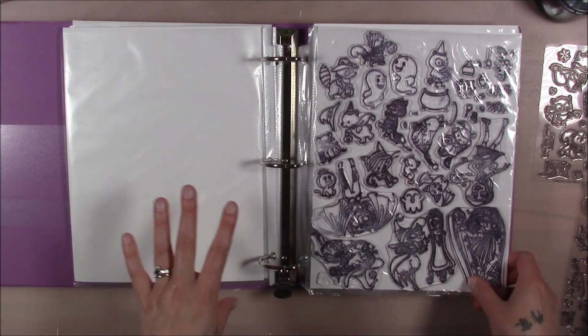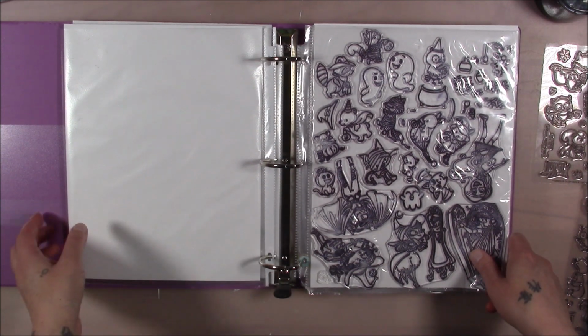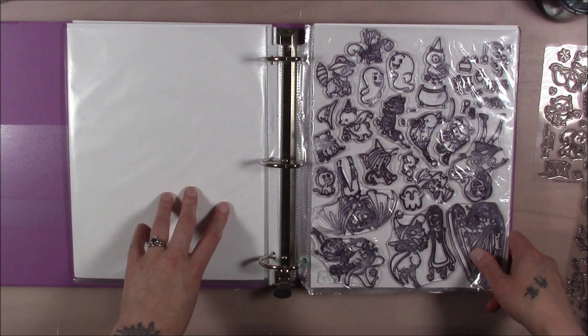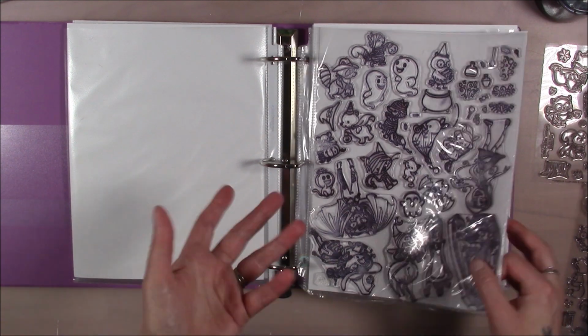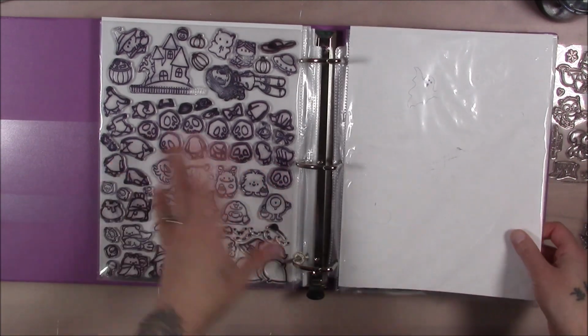I do enjoy paging through these binders. I find it really fun. I know when I've done this on live streams, everybody likes just looking at the book. But if things are hard to see in the book, then I start to have a problem. And this is messed up.